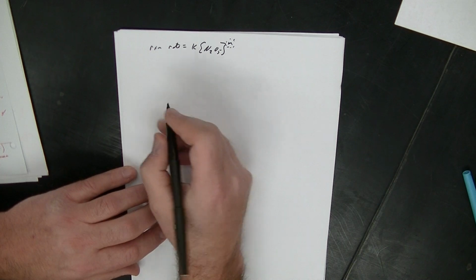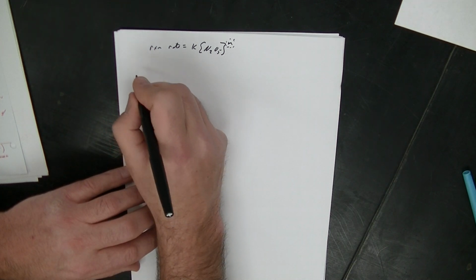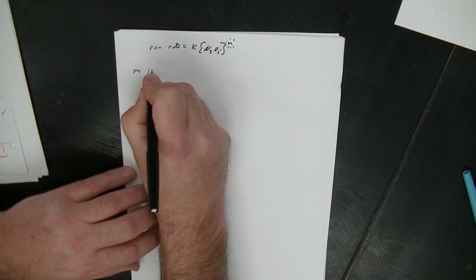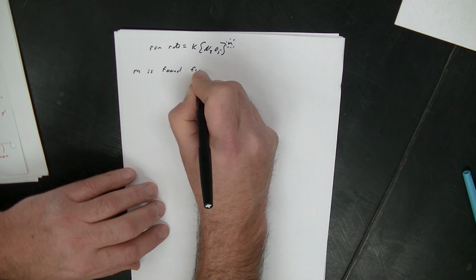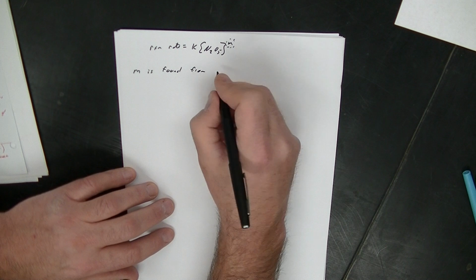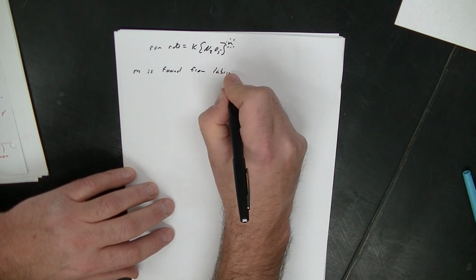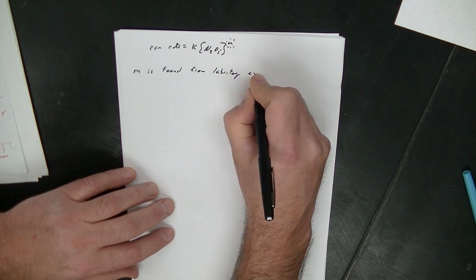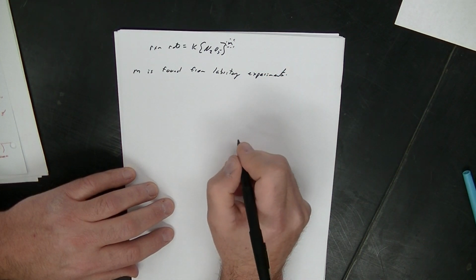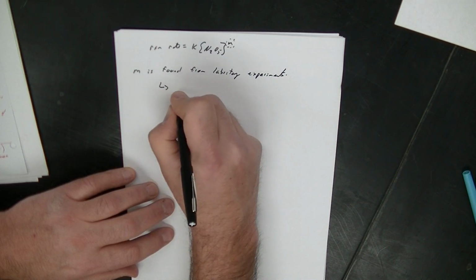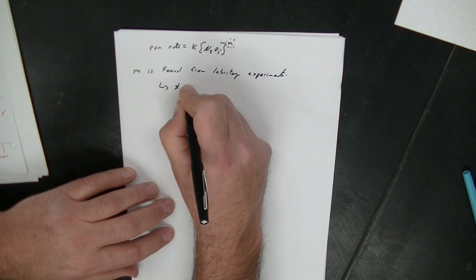So how do we find M? So M is found only from laboratory experiments. And I'm going to star this also.